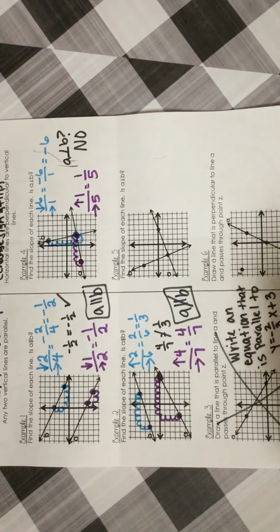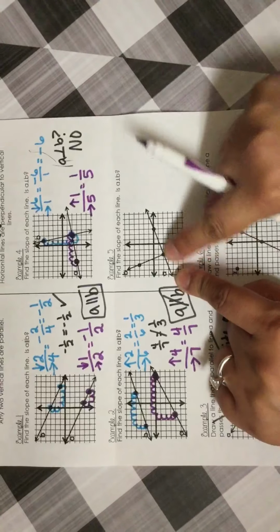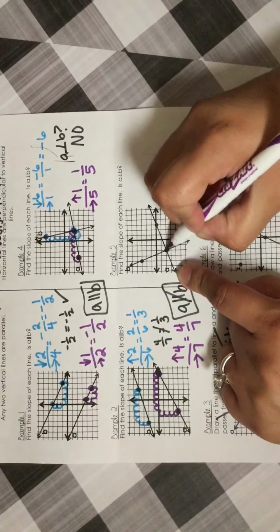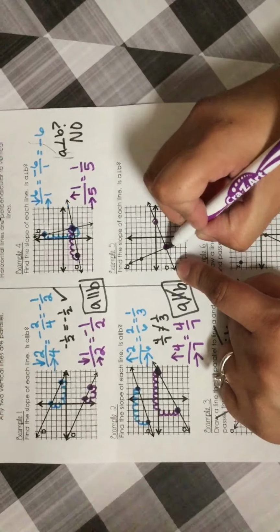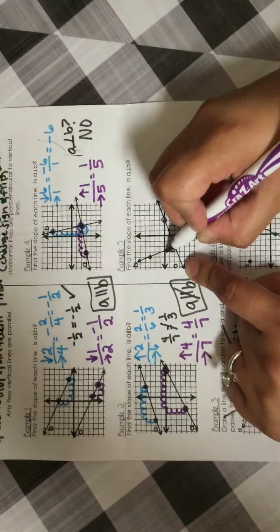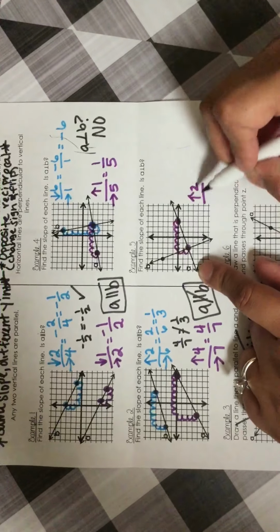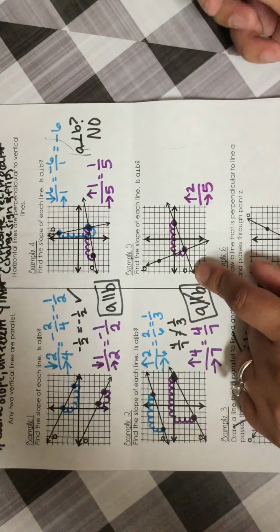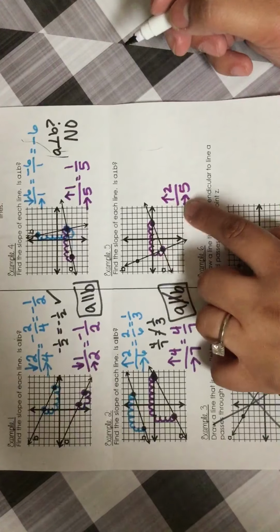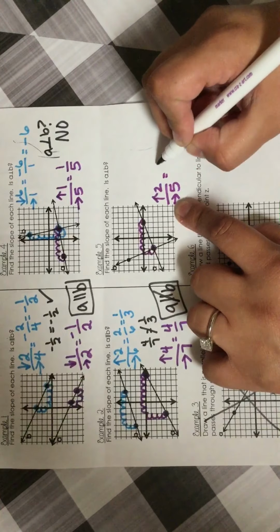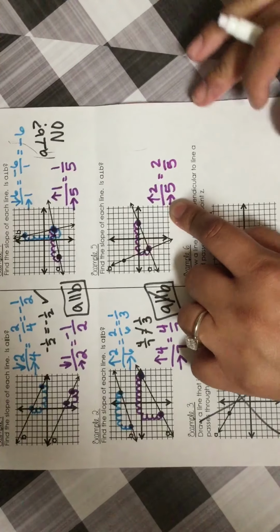Okay, so let's see if we can do this. Line A, this point to this point, rise over run. We're going to go up 1, 2, and go to the right 1, 2, 3, 4, 5. Go to the right, 5. Going up and to the right are positive. That makes it positive 2/5.